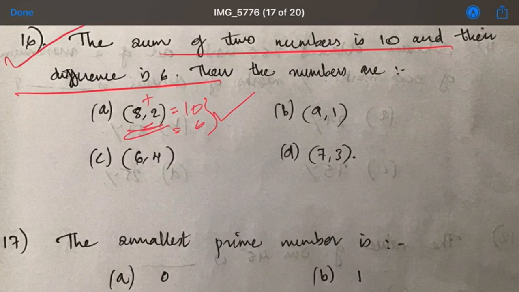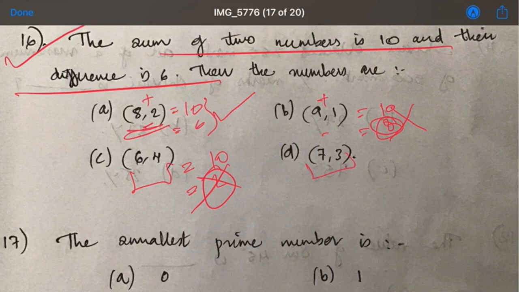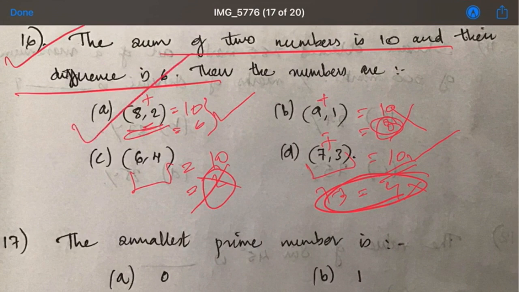9 plus 1, according to them, 10. 9 minus 1 is equal to 8. This doesn't satisfy the difference, right? Then coming to the next one. 6 plus 4 is equal to 10, but 6 minus 4 is equal to 2. The difference doesn't satisfy. 7 plus 3, according to them, 10 we are getting, that's right. But 7 minus 3 is 4, which is definitely wrong. That is not in our choice. So the answer is the first option itself. Okay. So let's go to the next one.